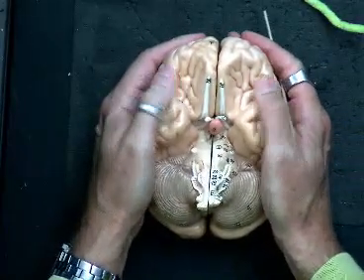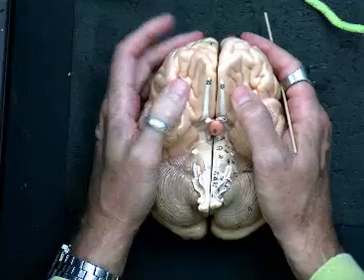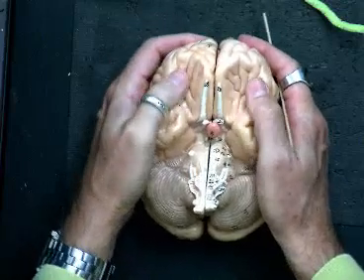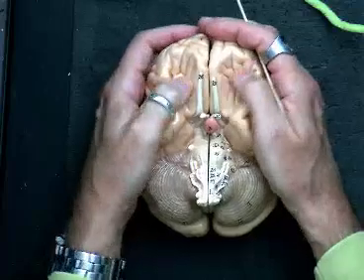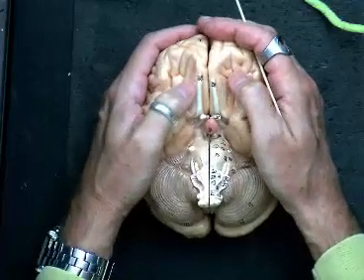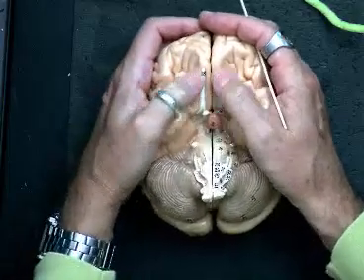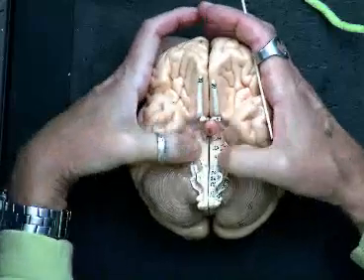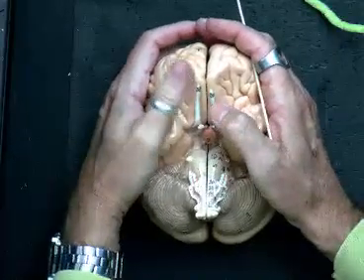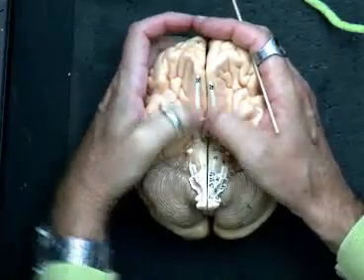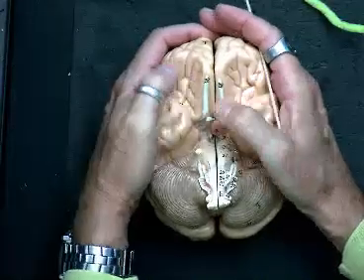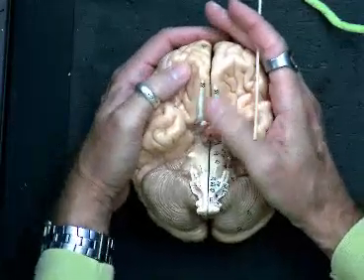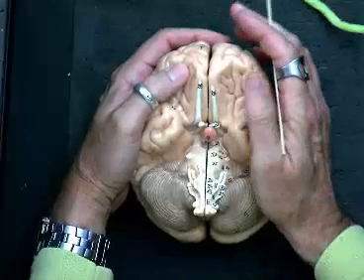We know that spinal nerves are going into and coming out of the spinal cord, relaying information out to the body, as well as bringing information to the central nervous system. And these nerves that we see here are going to be doing the same thing for the brain. So cranial nerves do it for the brain, and spinal nerves do it for the spinal cord itself. There are 12 pairs of cranial nerves.